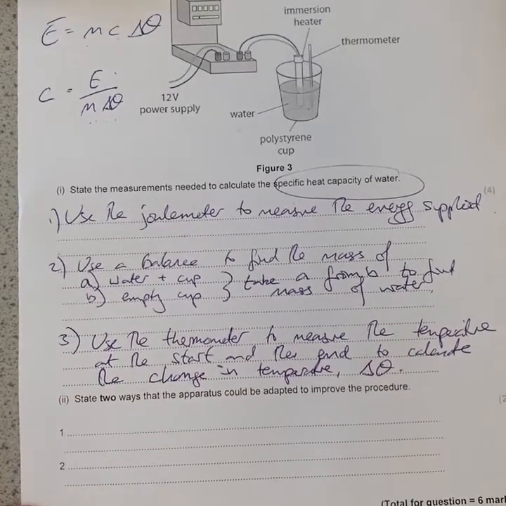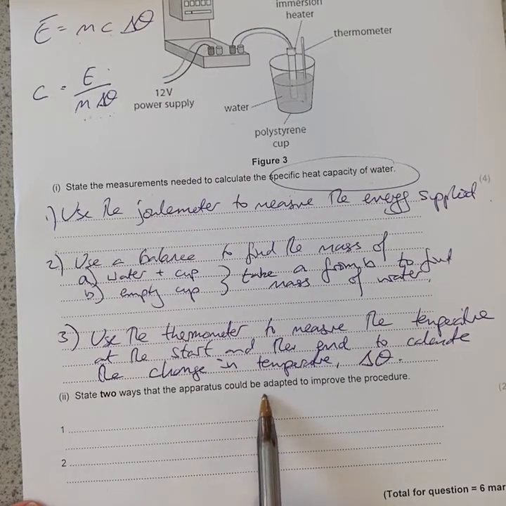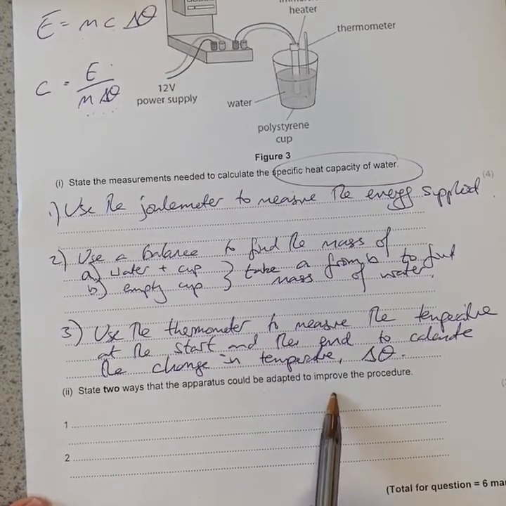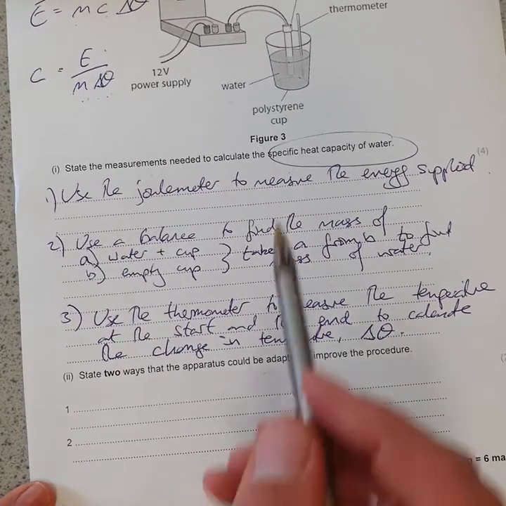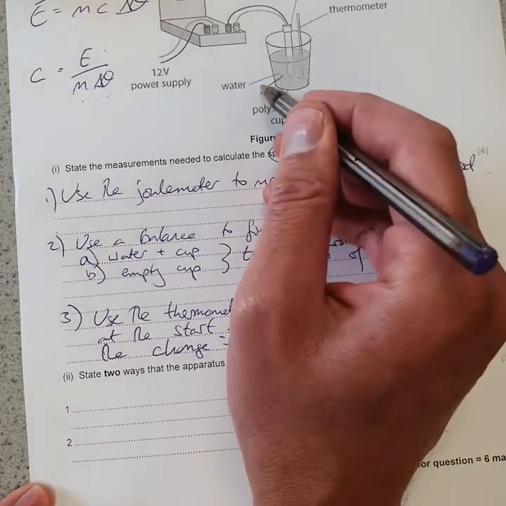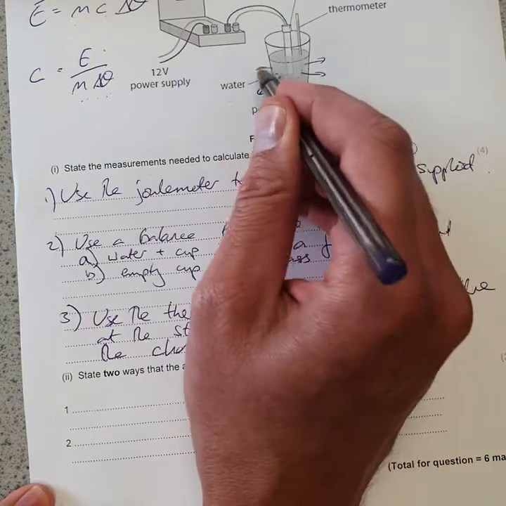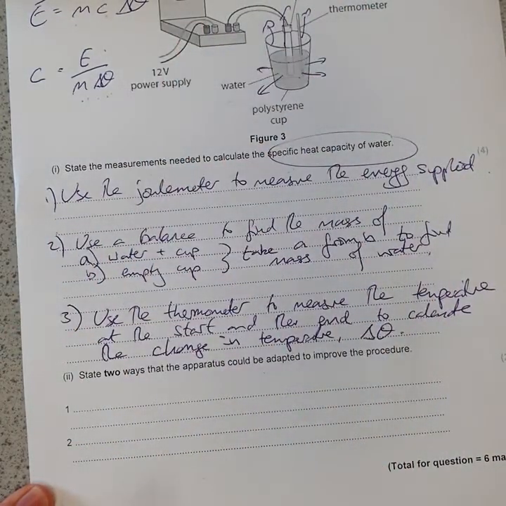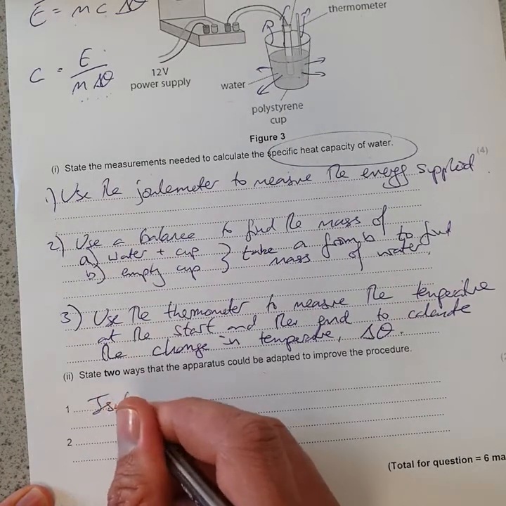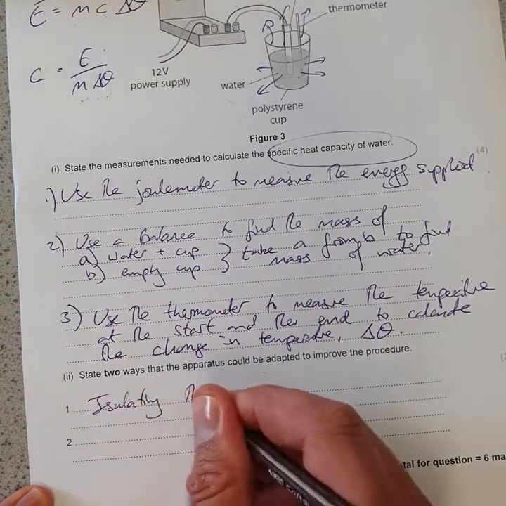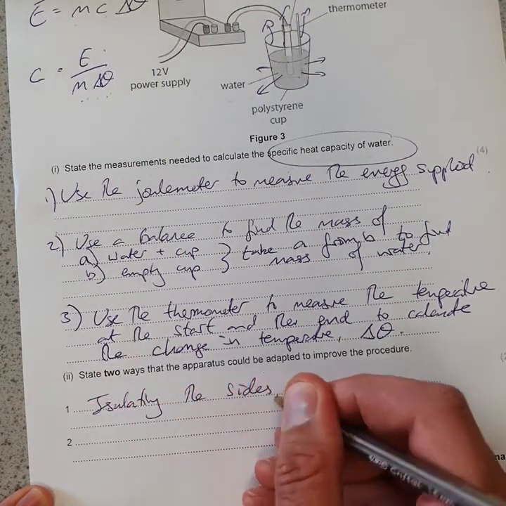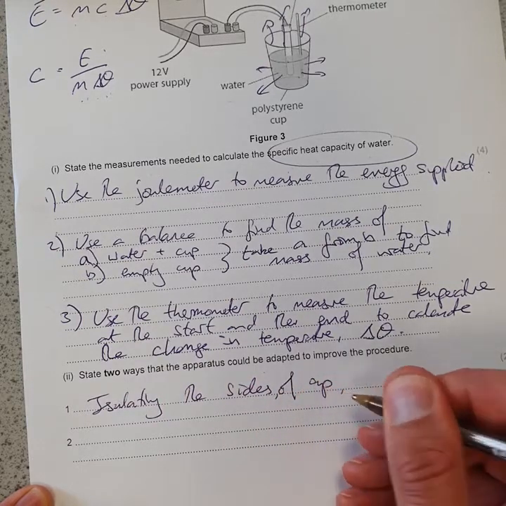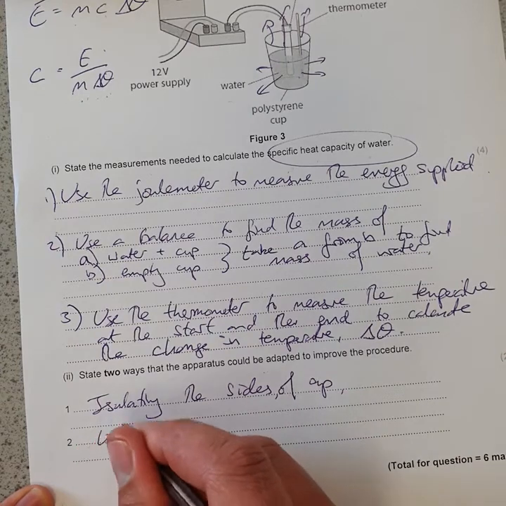Last one: state 2 ways the apparatus could be adapted to improve the accuracy. Well, we've got loads of things going on here. We're going to get some heat loss from the outside here, some through the top. So we can look at insulating the sides of the cup. We could put a lid on the cup.